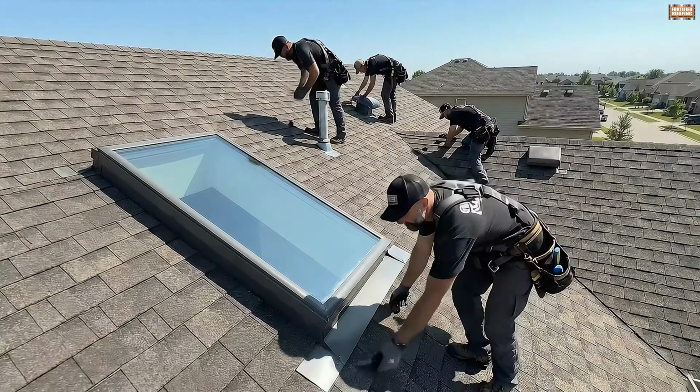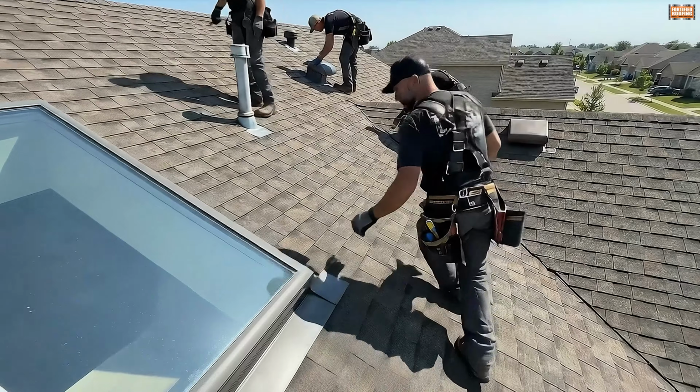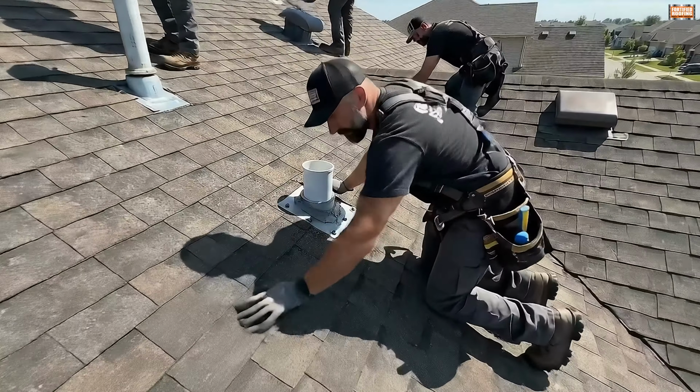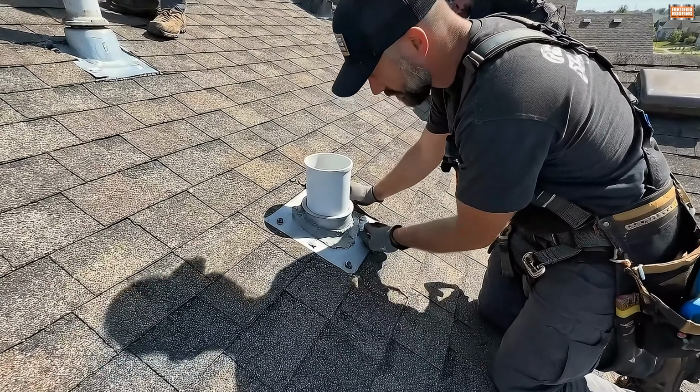I'll start testing the roof area above and around the skylight, working systematically upslope. I'm looking at the shingles, the valleys, any penetrations like vents or pipes. Again, we're doing this methodically, one section at a time.